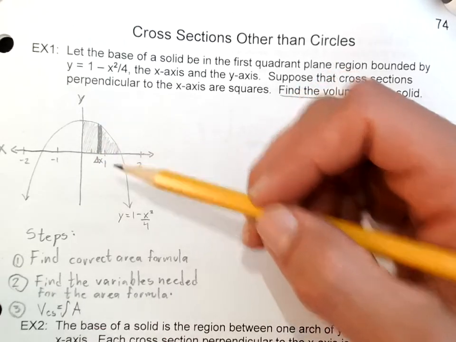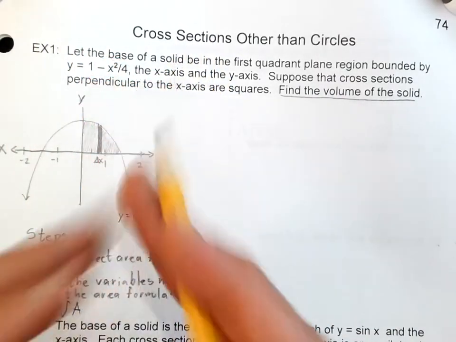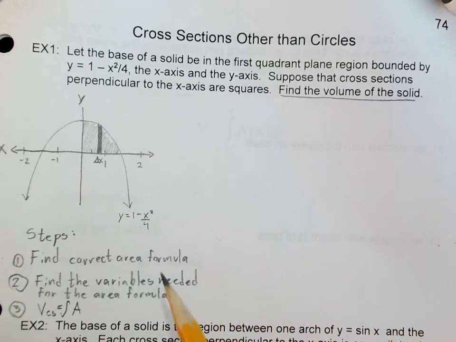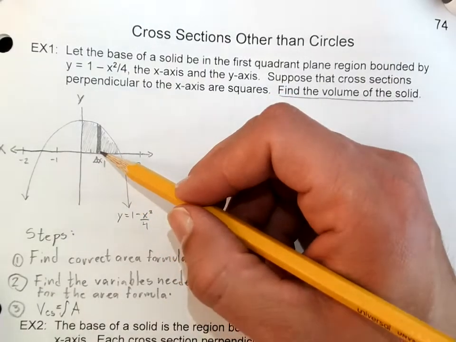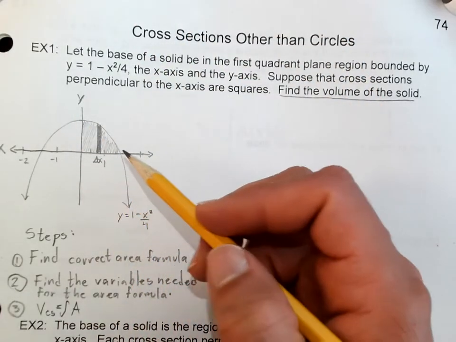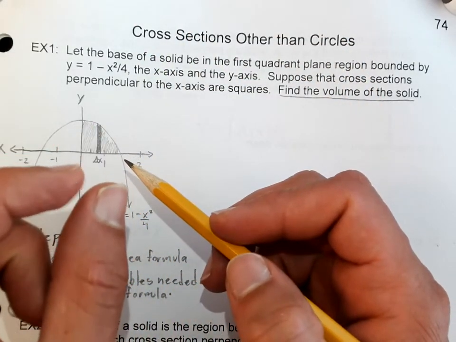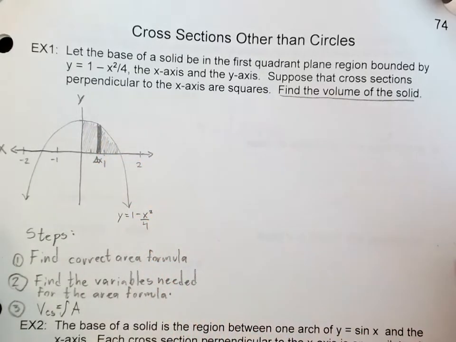And if I make the width very small, nothing, a line, then I can get the exact area under the curve. Well, that's the same idea here, except now we're talking about area and volume. So if I have this square facing towards me, the thinner I make the thickness of the square, the more accurate I'm going to get to the volume of this shape.